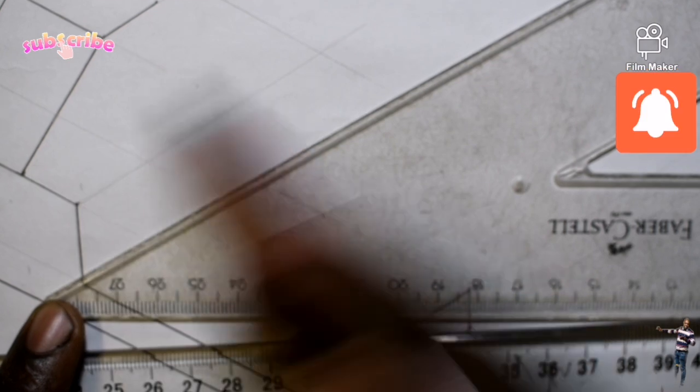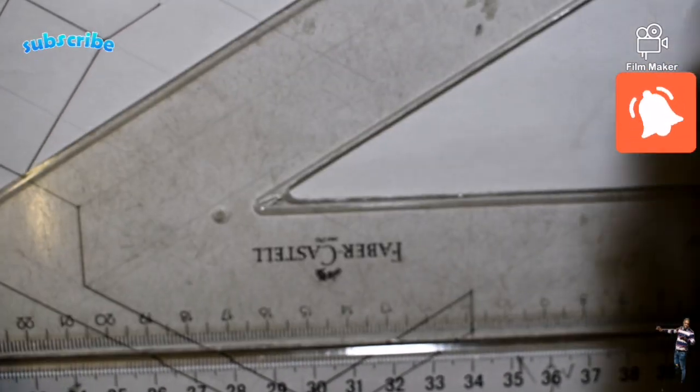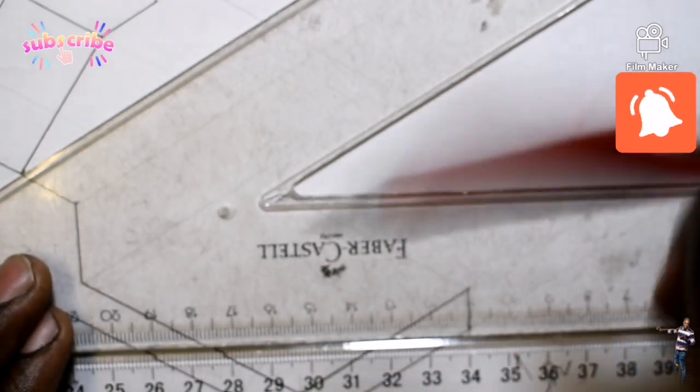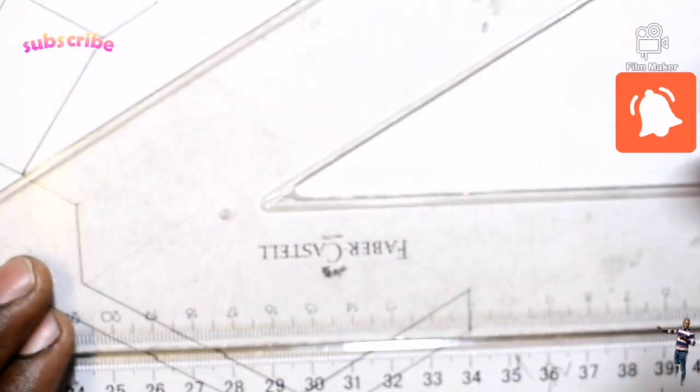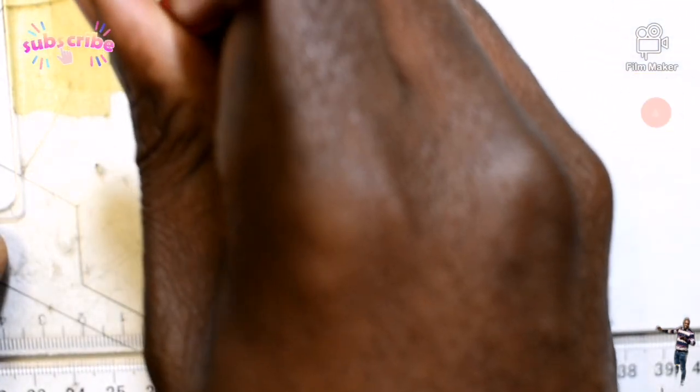This one has to be further extended. Hey, this old ruler, oh my brother. So I'll extend this point at an angle of 30 degrees anti-clockwise and take this one vertically down. There you go.